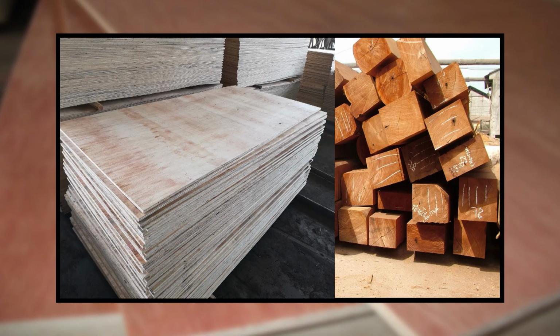Different types of timbers of the tropical area are mixed to make this type of plywood. Though previously it was only collected from the Asian region, now it is also collected from Africa and America.